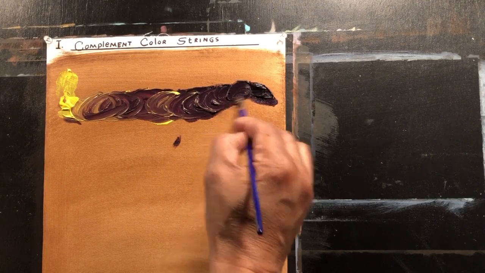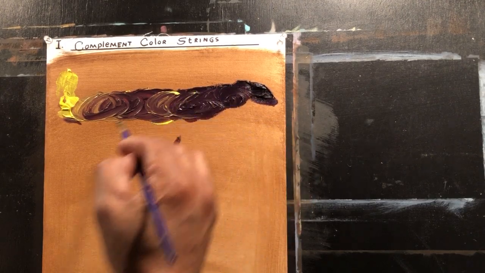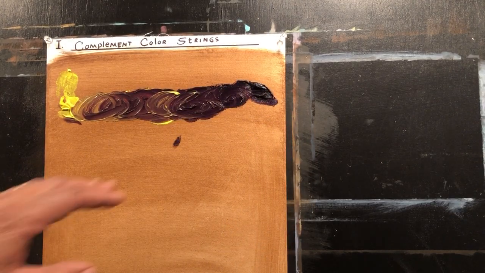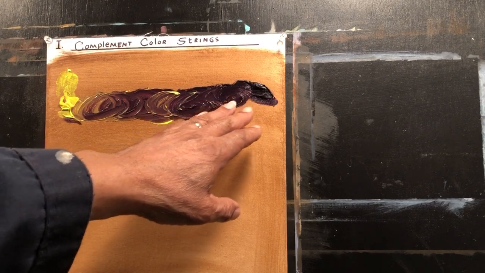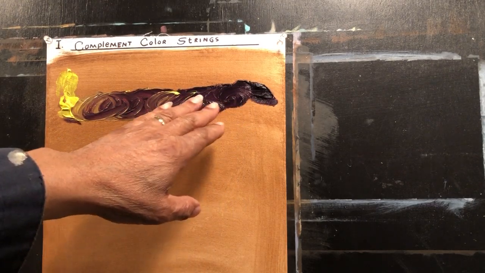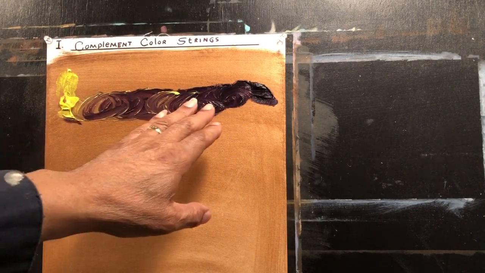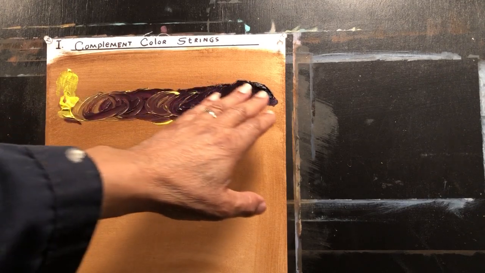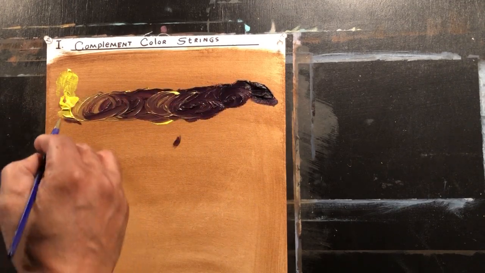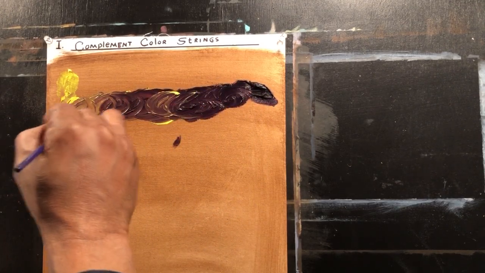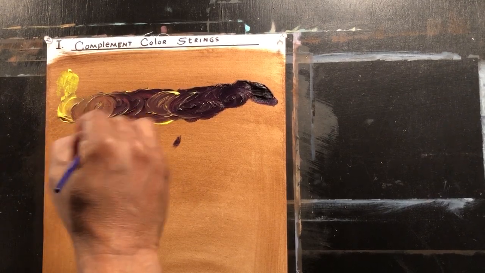We don't want to go all the way over. We want to keep the ends pure. The main thing is to see a transition from the pure color at one end and the pure color at the other end. And in between, you want a good gradual mix of colors.